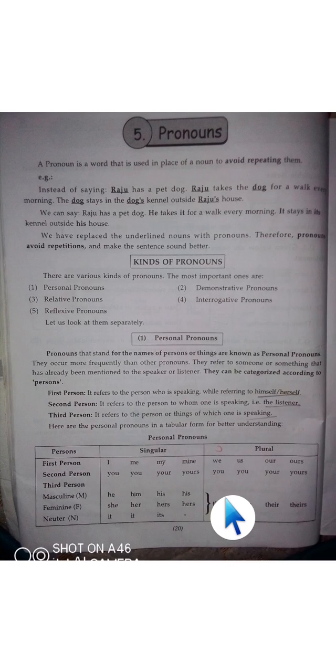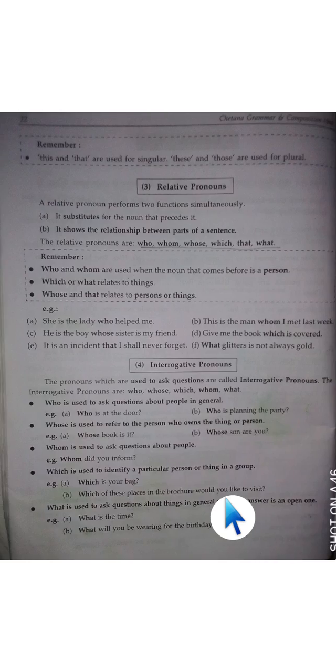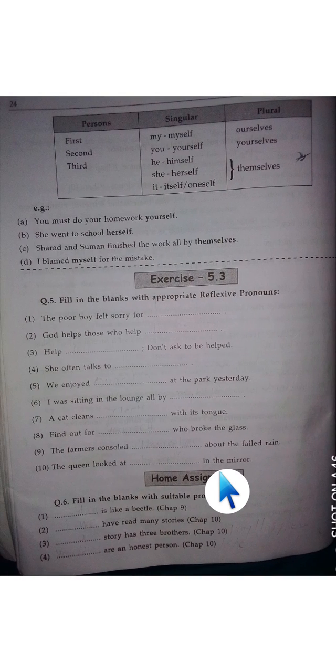So this was the chapter on pronouns, and you have to write the question answers. I'm going to send all the pictures along with this, to help you with the rules and with solving this exercise. Do complete your homework. Thank you.